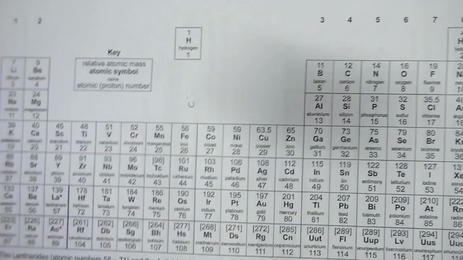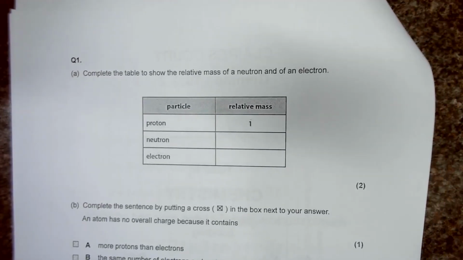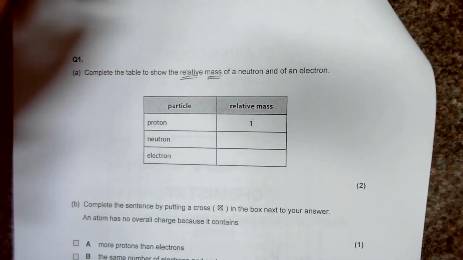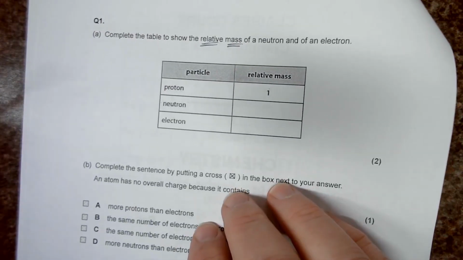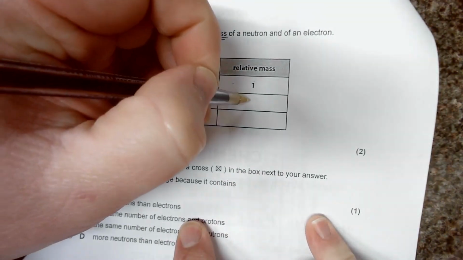Right, let's look at question number 1. Let's get on with it. So you should be correcting as you go. Complete the table to show the relative mass of a neutron and an electron. Relative mass, not charge, mass. Proton has a mass of 1. Clue: neutron has a mass of 1.